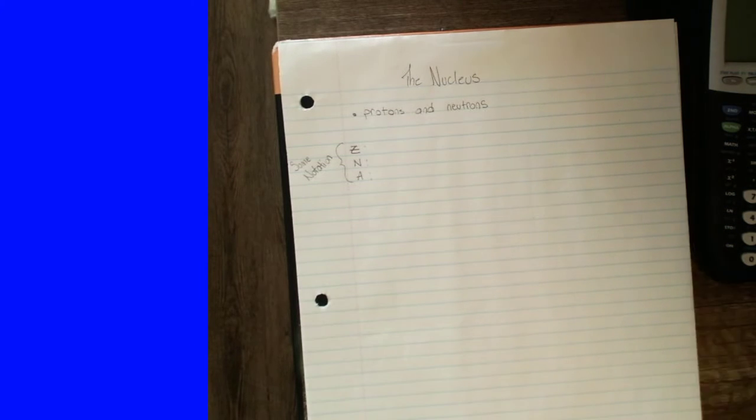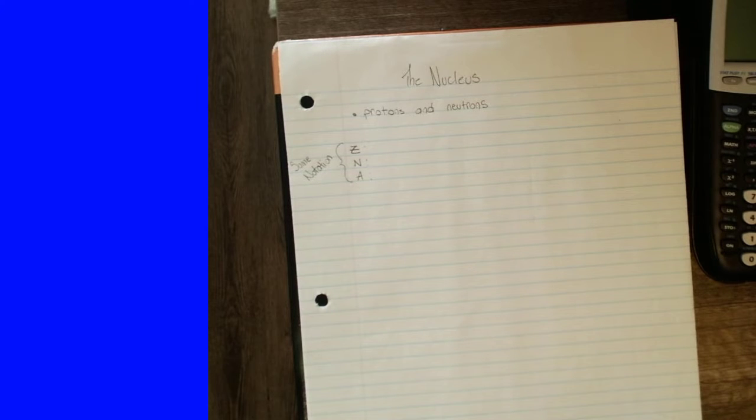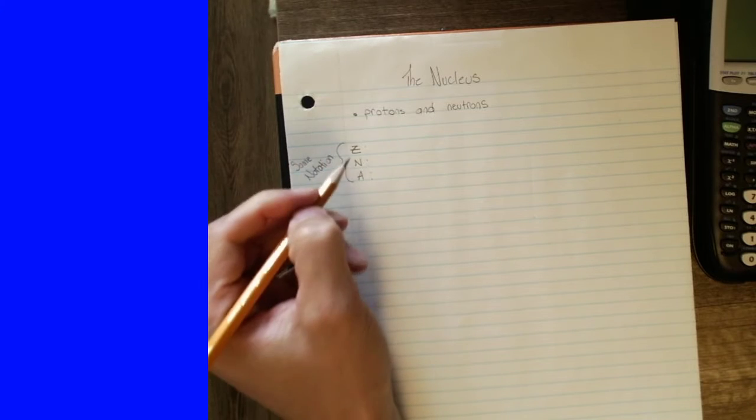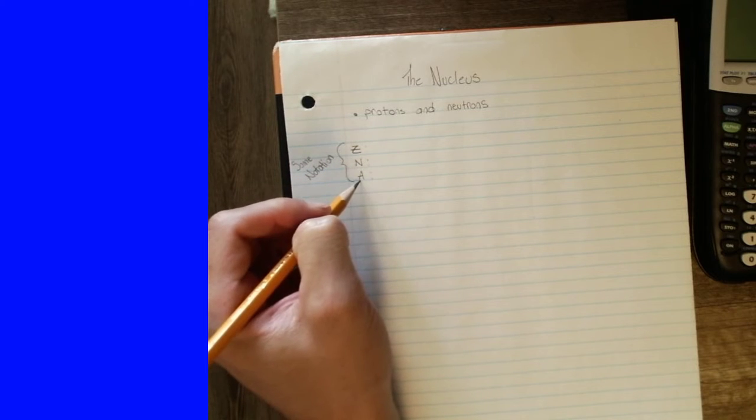Everyone, in today's video we are studying the nucleus. We'll get started with the idea that the nucleus consists of protons and neutrons, and we'll start looking at a little bit of notation that is seen here and there with Z, N, and A.